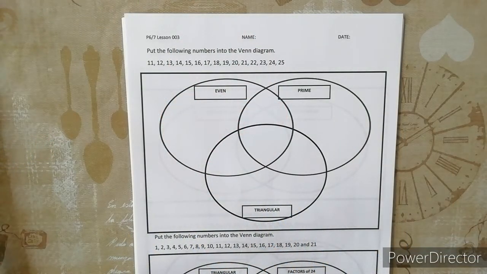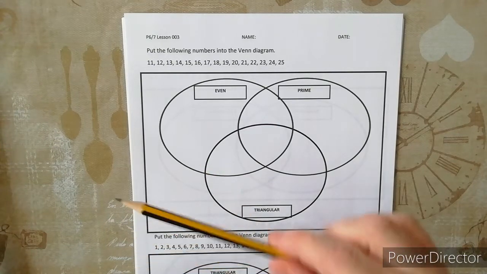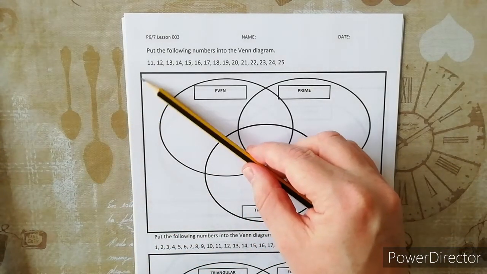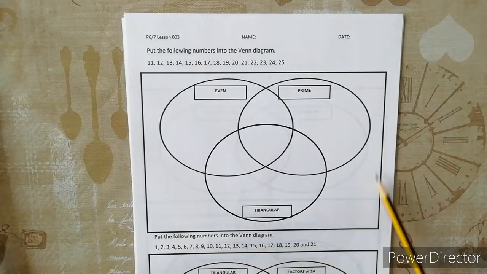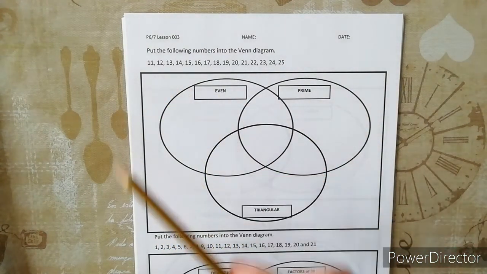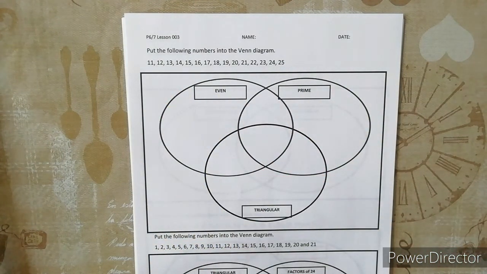So the first part of the lesson is going to be looking at Venn diagrams. A Venn diagram is made up, as you can see in this example here, of a rectangle, and that rectangle is very important, and circles.